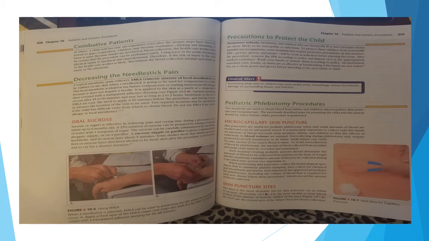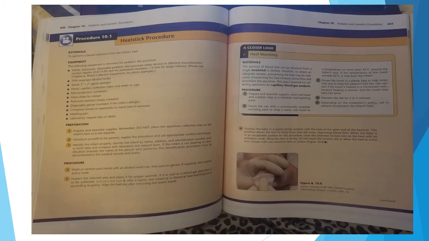Skin puncture sites. The heel is the most desirable site for skin puncture on an infant or neonate. Use the most medial or most lateral section of the plantar or bottom surface of the heel. Do not use the central area of the infant's heel for blood collection. Procedure 10-1, heel stick procedure. Rationale: to perform a blood collection from the infant's heel.